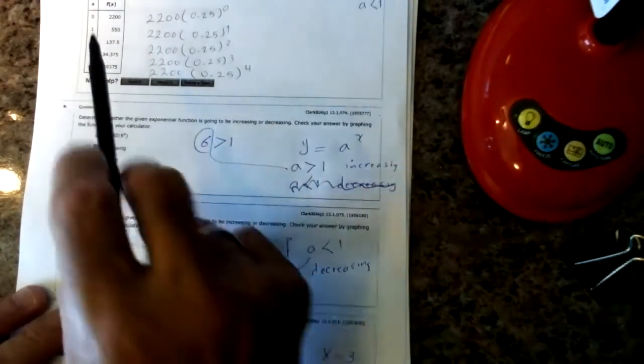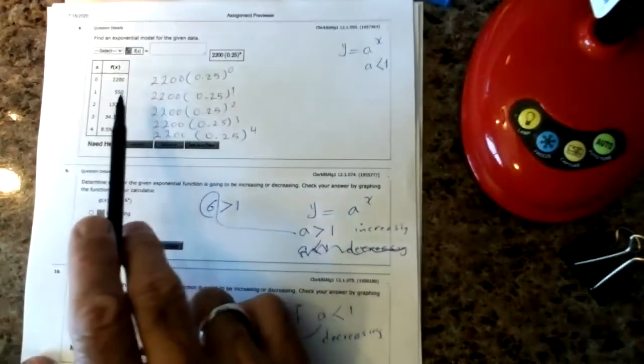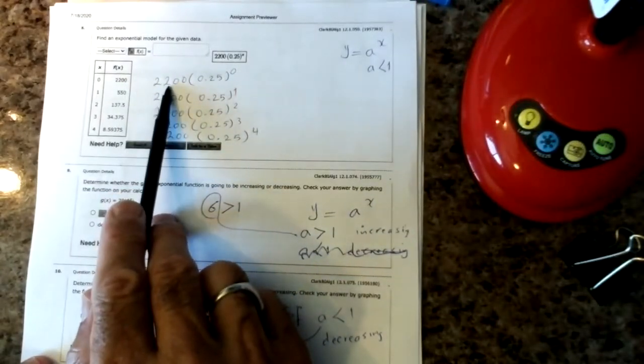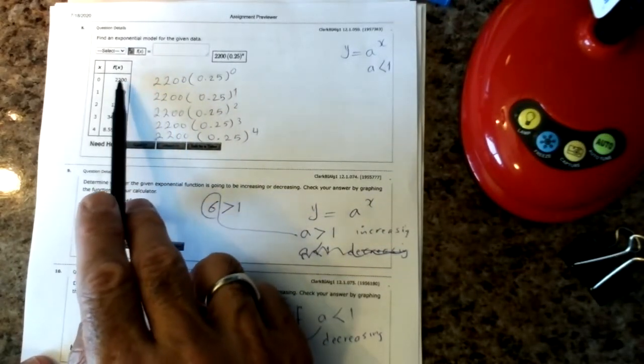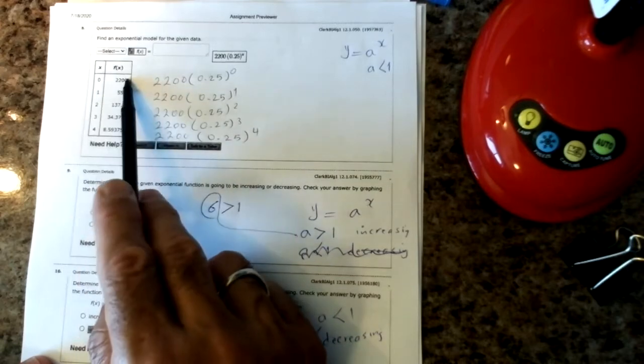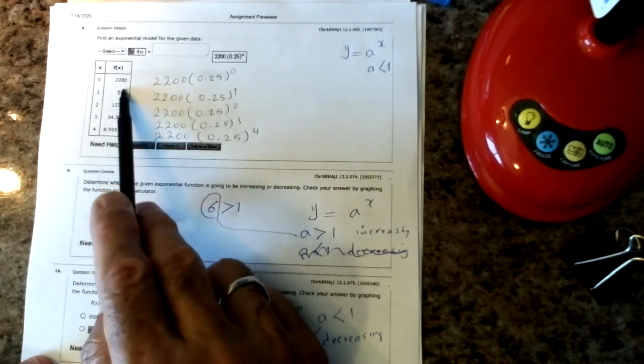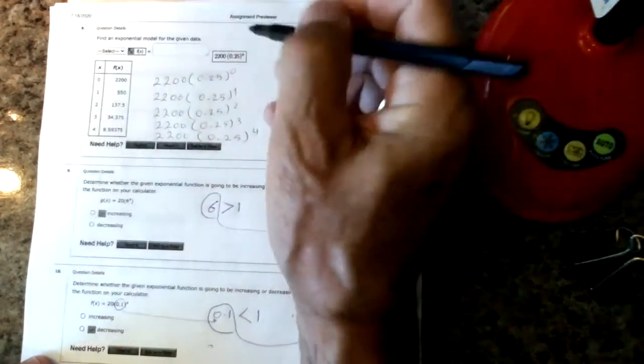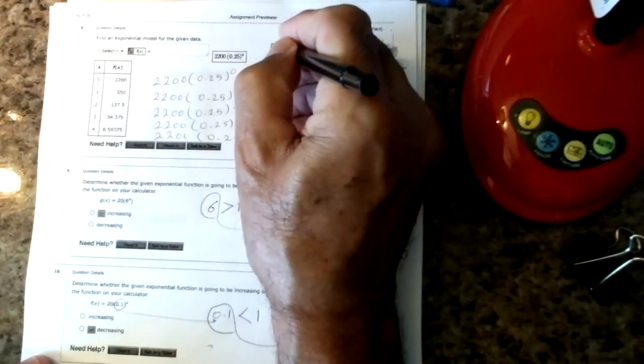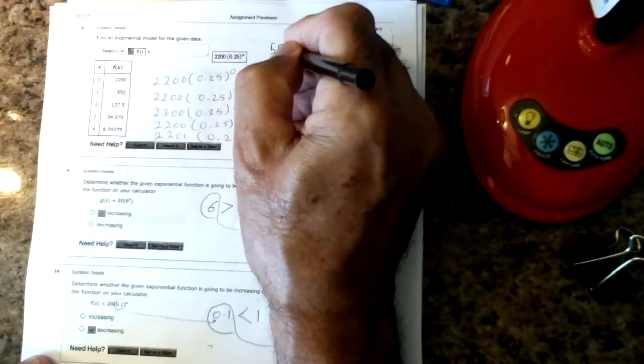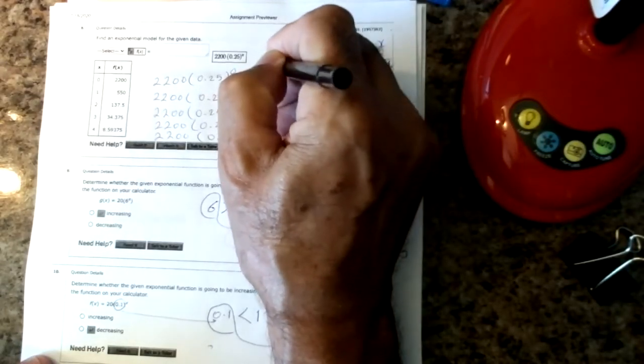Same thing. The very first number is what you start with. Okay? But look, x is increasing, but y drops. So you take 550 and divide that by 2200.